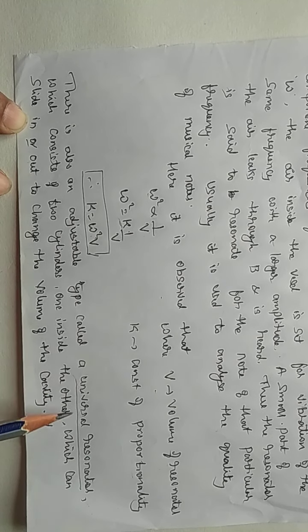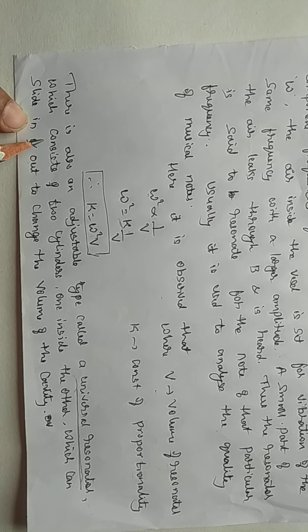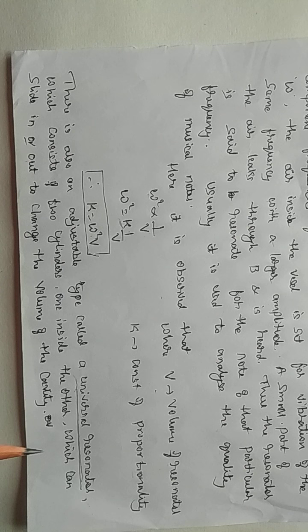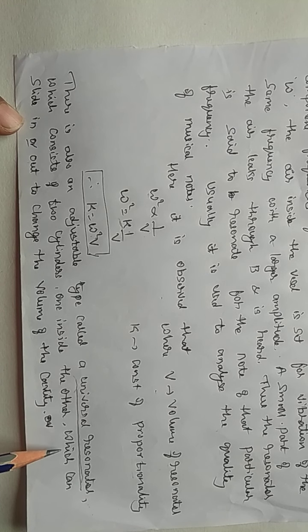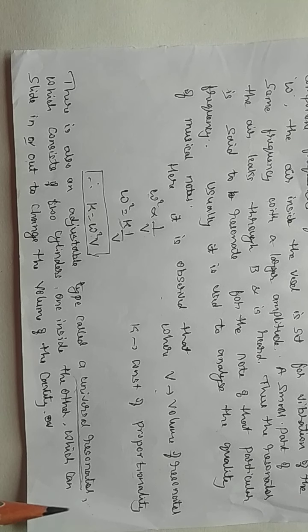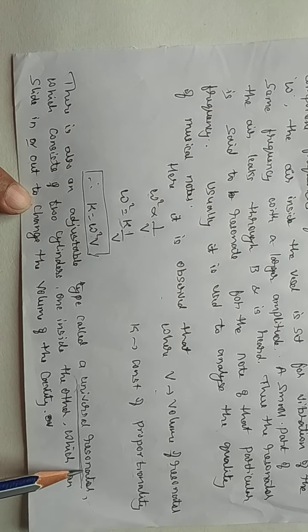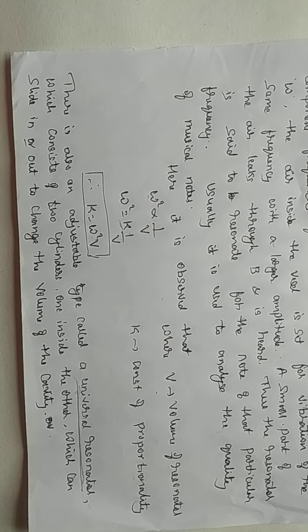The universal resonator consists of two cylinders, one inside the other, which can slide in or out to change the volume. Means two volumes, one within the other, where by changing their position the volume can be changed. Likewise, it can be set as a universal resonator.